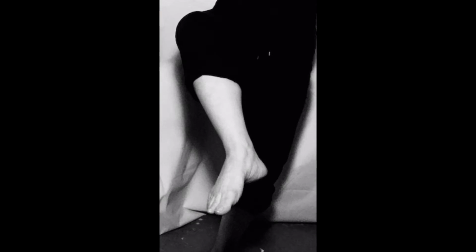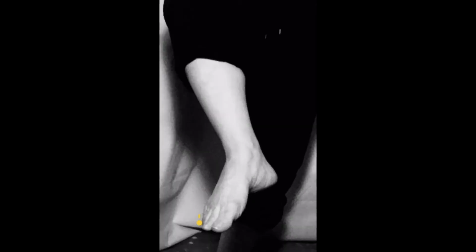Okay, so let's look at this photo reference. So we're gonna zoom in on this foot here, and I've simplified the photograph and made it just black and white. And if we look at the foot as just a shape, we'll see it as a positive shape, and everything around it is the negative space.